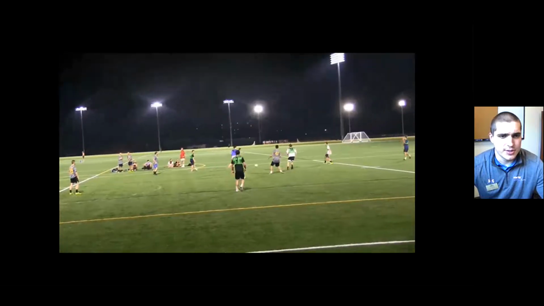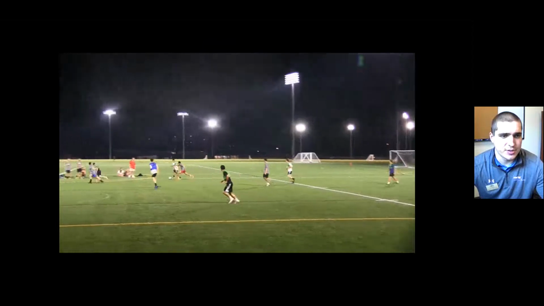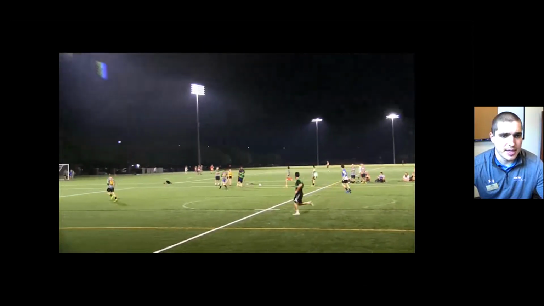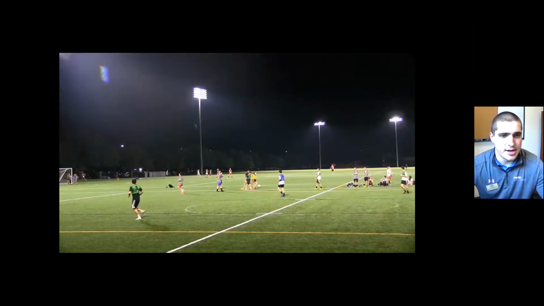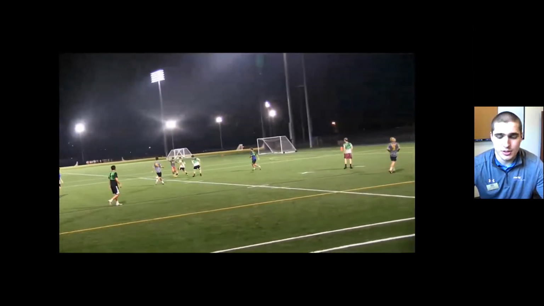Looks like we do have a whistle on that one as well. This one's a little bit harder to see, but the player from ATO in the gray, their hand comes up and hits the face of the green player, and that will result in a direct kick as well. Watch it one more time.